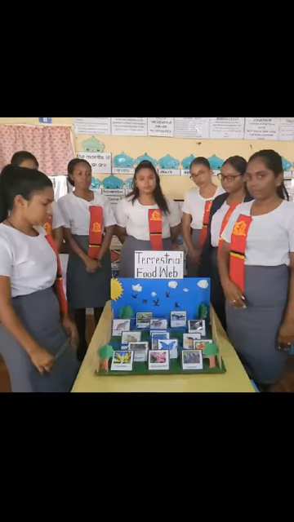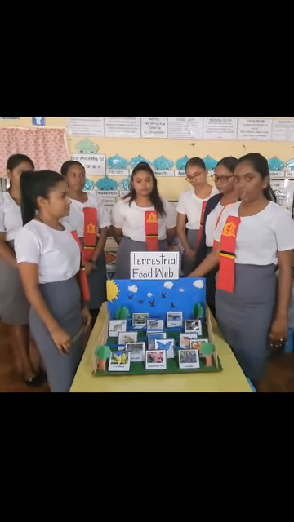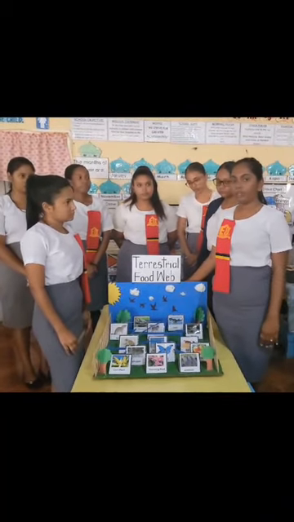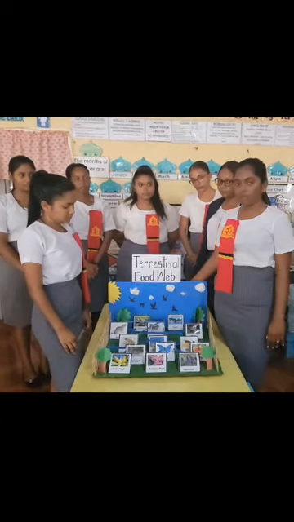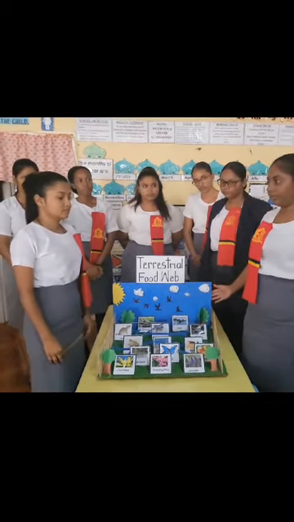Thank you. Here is a model of the terrestrial food web. Now, a terrestrial food web shows the depiction of the transfer of energy from one living organism to another that lives on land. I will now hand you over to my colleague, Ms. Serena.